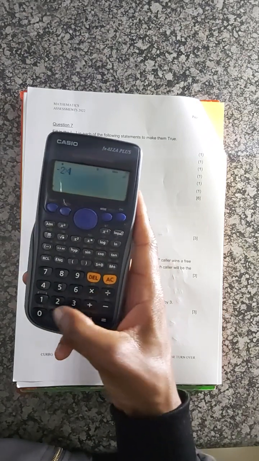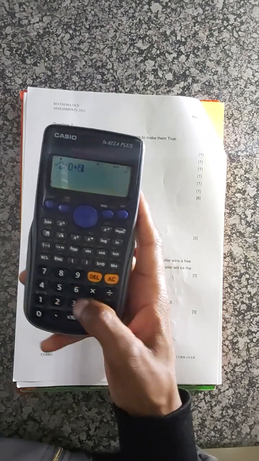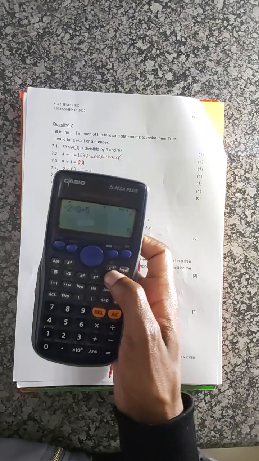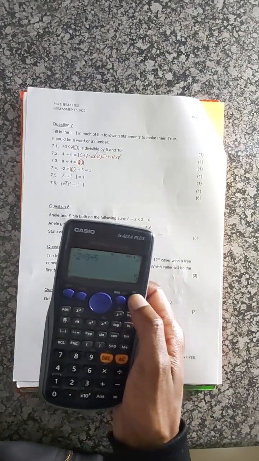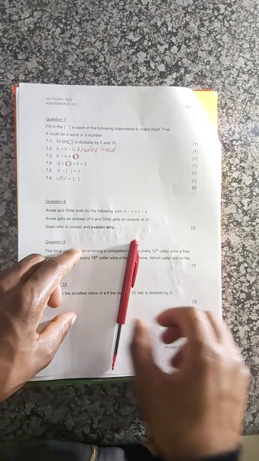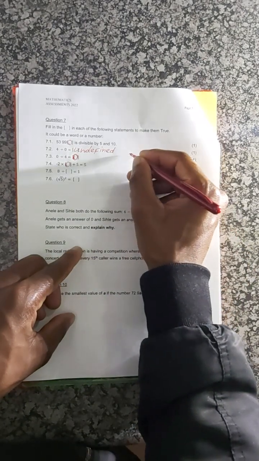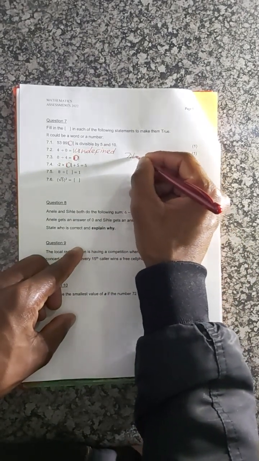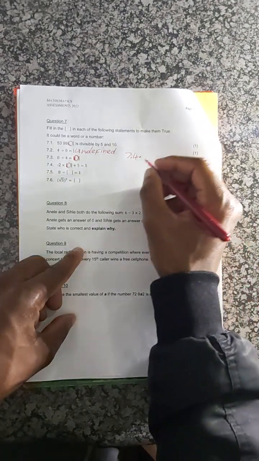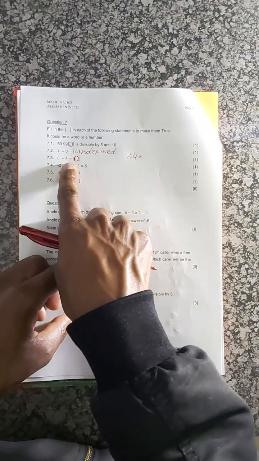-2 multiplied by 0 plus 5 is equal to 5. So that's my answer. We can do it another way. Okay, so let me write it down here. 7.4. Another way of solving is where you see a blank here.